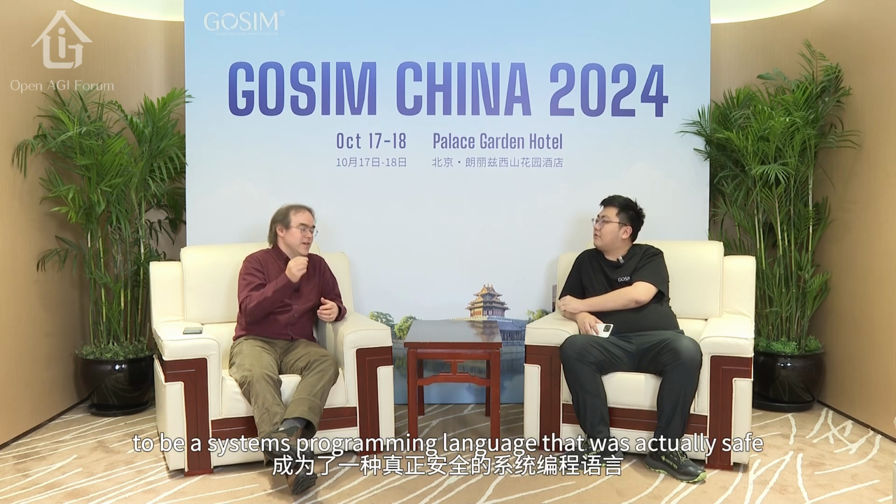The key thing that Graydon was most interested in was safety. And Rust had managed to find a way to be a systems programming language that was actually safe. I had not thought that was possible. I had thought that C and C++ had kind of reached the limit of what you could do, right? How are you going to fix anything? And then Rust came out, and I was just astonished. And so I thought, oh, we have to write a book about this.